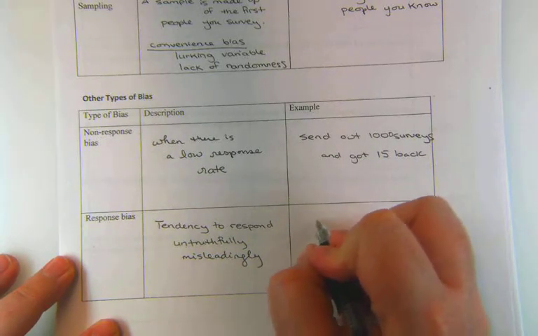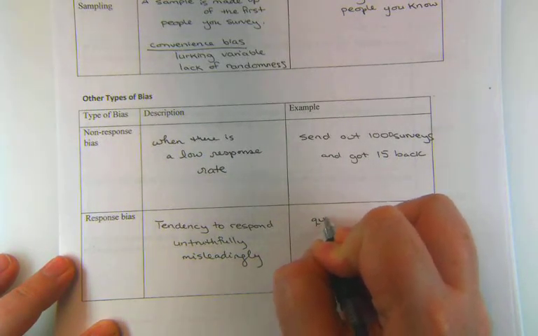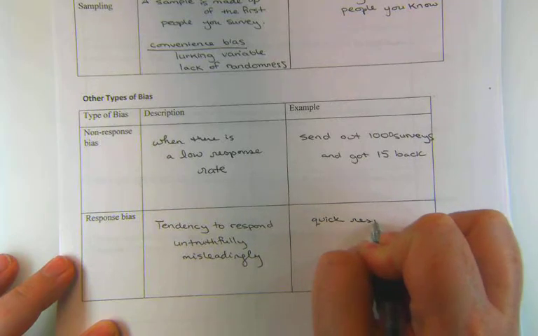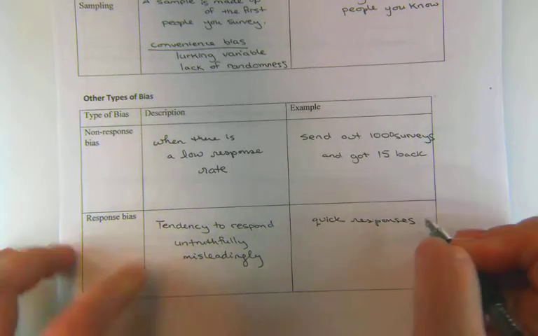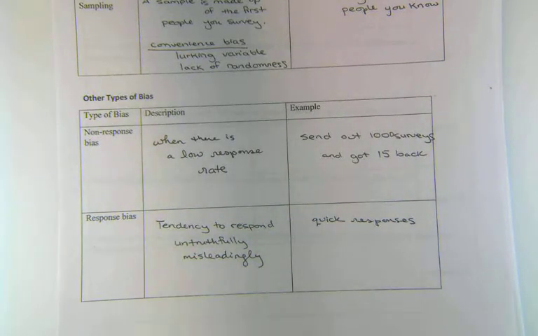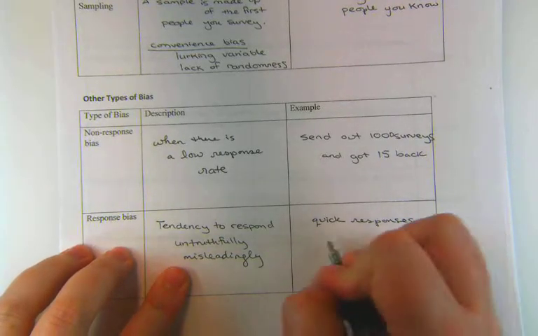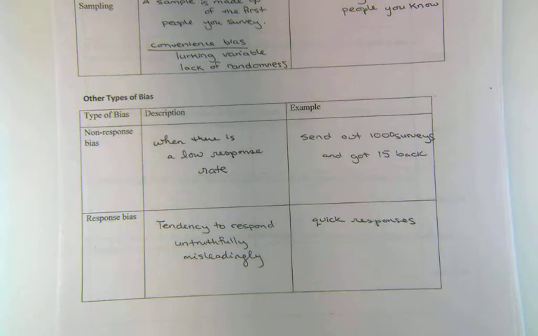This can happen, so like if we made our surveys required, something that can often happen is people will fill it in without even caring really what their responses are. So kind of, what should we say, quick responses. Or they could be misleading in a way that makes them look better.